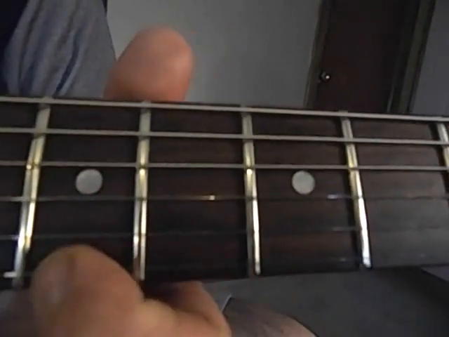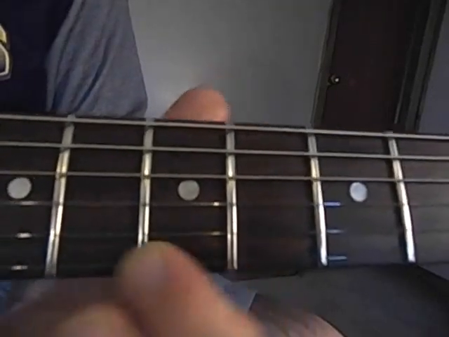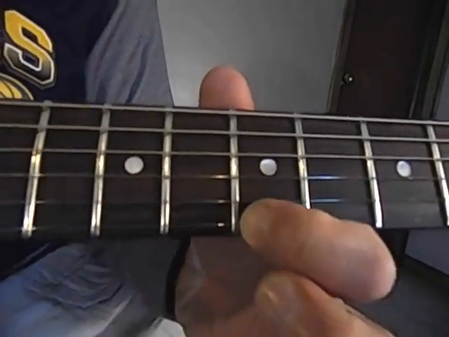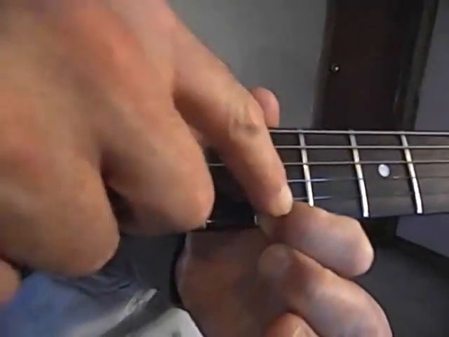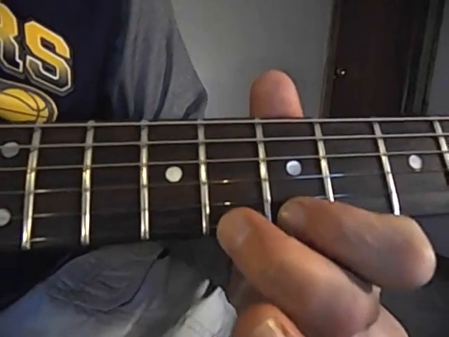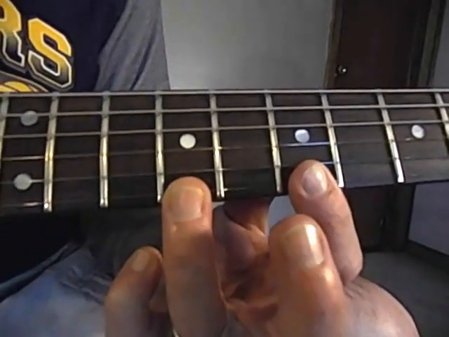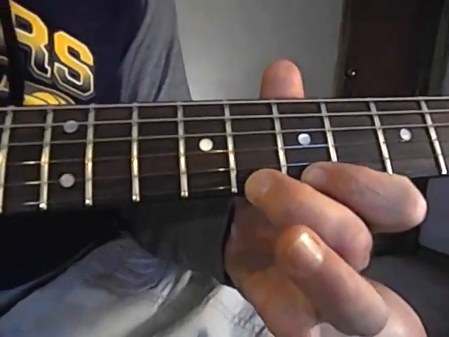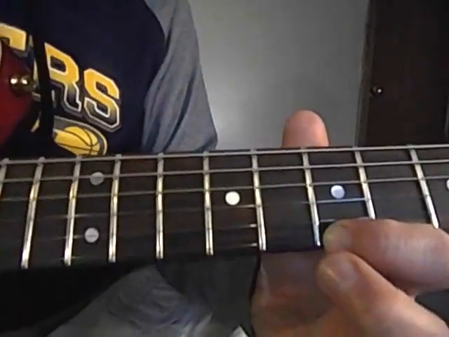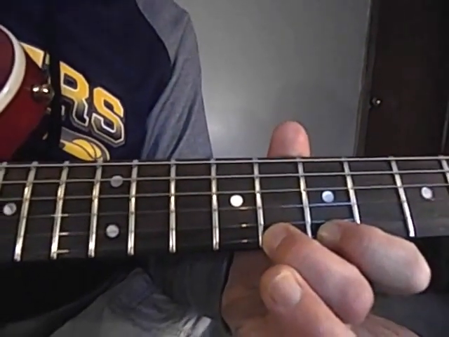skip a fret, 7th fret, B, skip a fret, 9th fret, and if you caught what I did there, it's easy to do. B and C go next to each other. I was about ready to put it up here, and that would have been the wrong sound. So the C wants to go right next to it. So the B was on the 7th fret, and that's why C would not go to the 9th fret. It needs to go to the 8th fret.